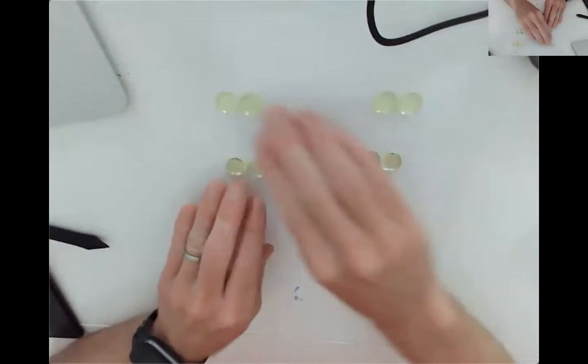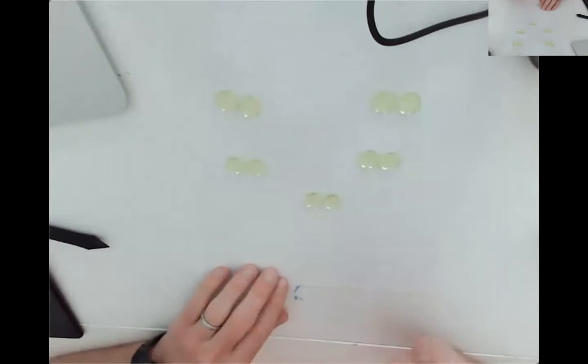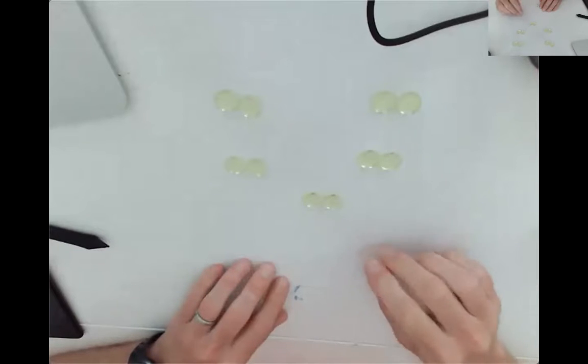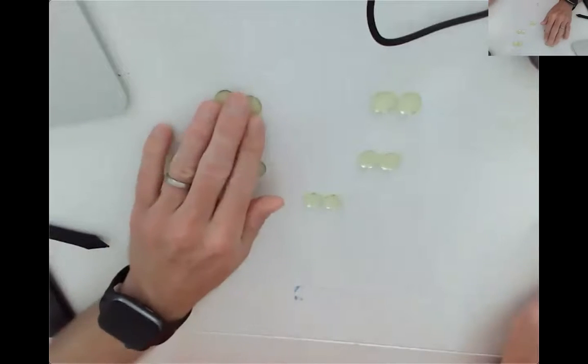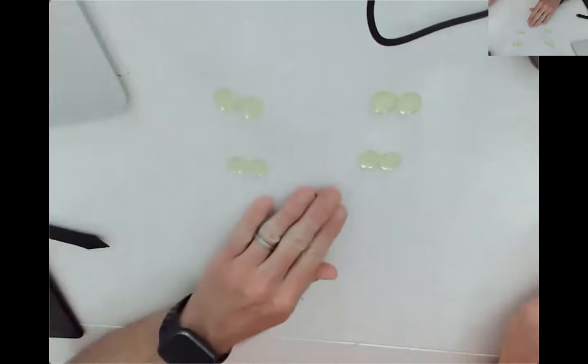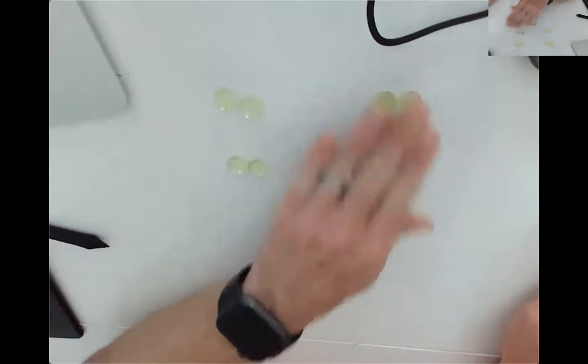So I now have equal groups of 2, meaning I have groups that are the same size. I'm going to keep saying that because it's really important. Equal groups mean groups of the same exact size. Okay. Now I would say, how many equal groups do I have? Well, I have 1, 2, 3, 4, 5. I have 5 equal groups of 2.